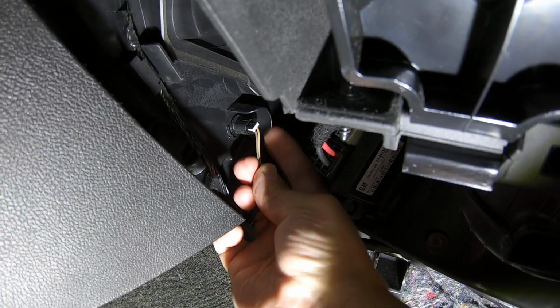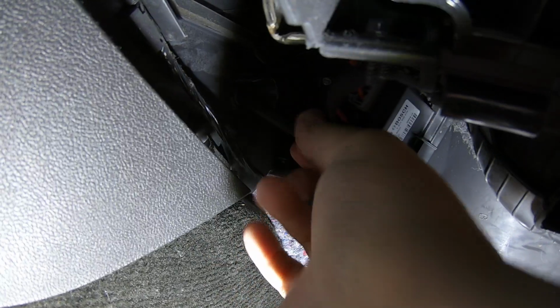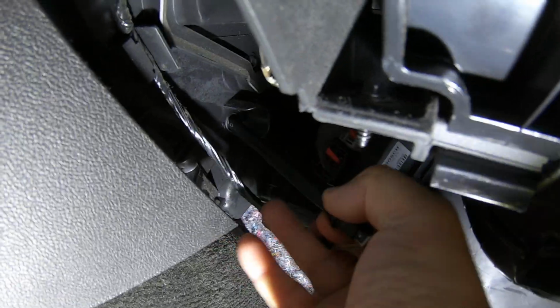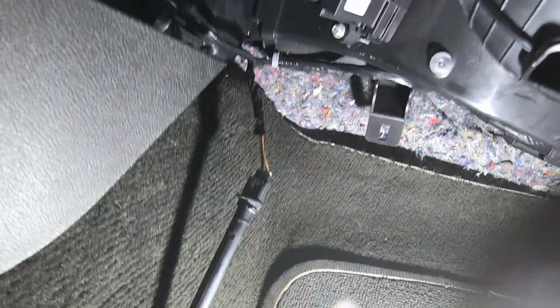Okay guys, the temp sensor is right here. I'm doing this blind, so hopefully you can see. Sometimes you can just turn it with your hands. Other times you may have to use a pair of needle nose pliers. Sometimes you might have to take the connector off first. So what I'm going to do is stick my borescope in there, and we're going to take a look and see if it's freezing up.